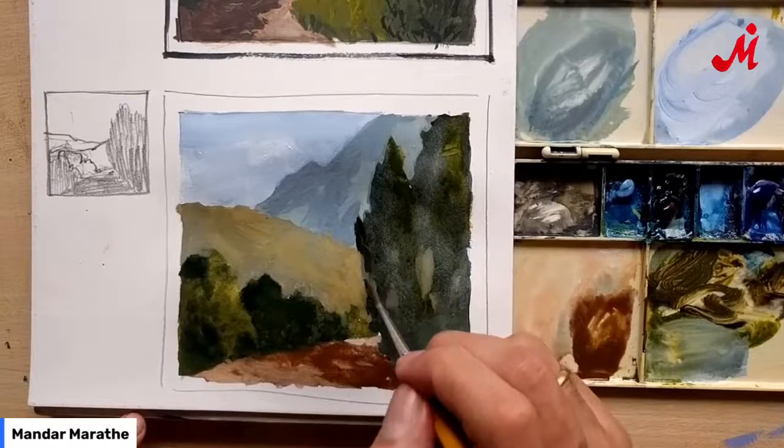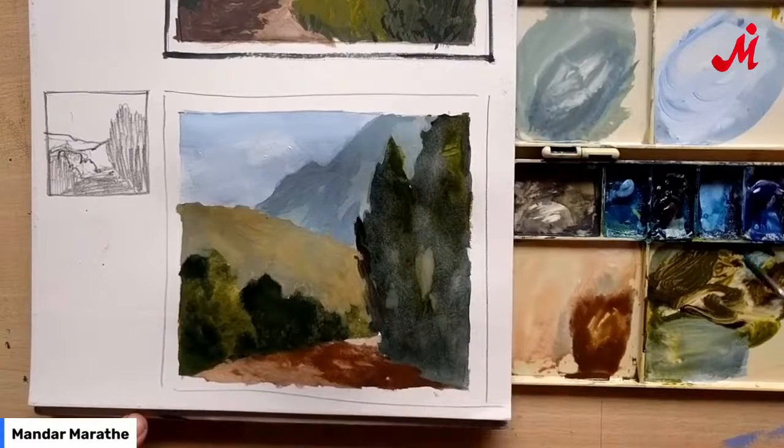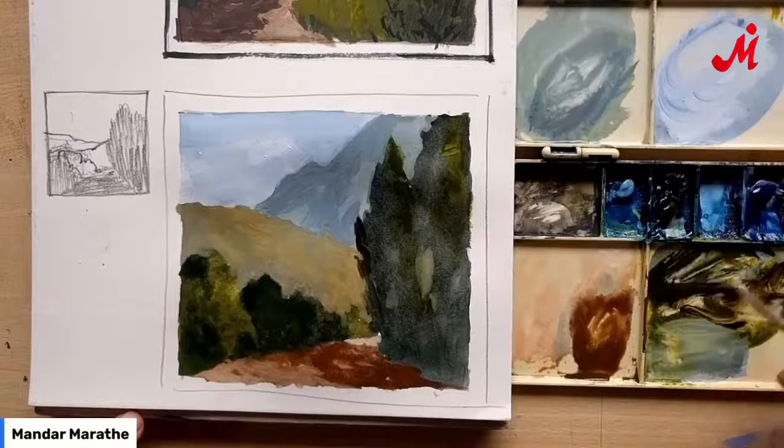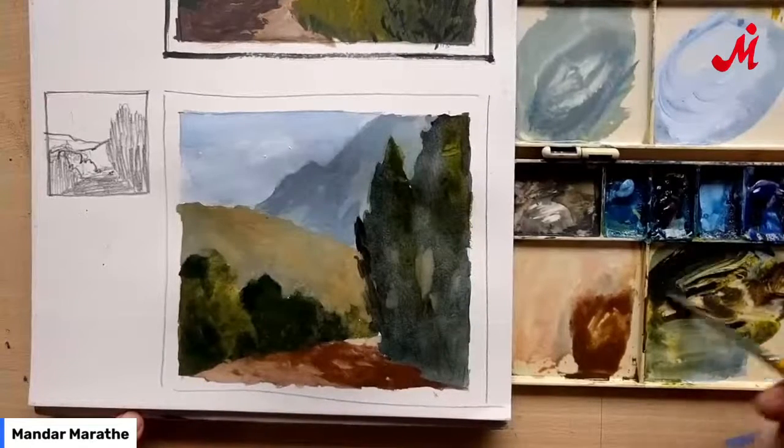And paint the shadow side of the tree again, or intensify the darks basically.